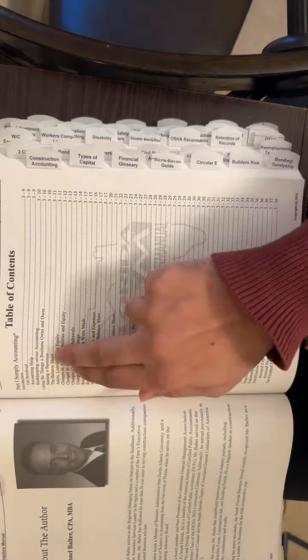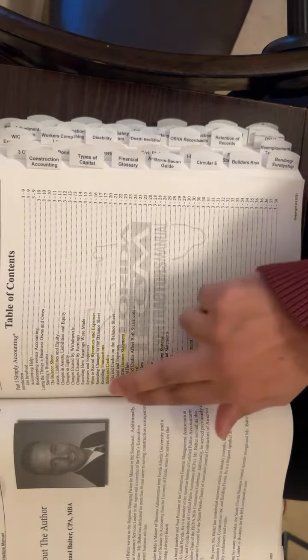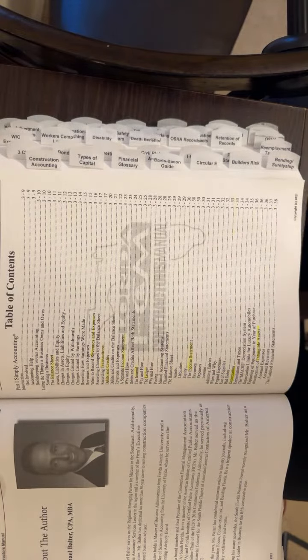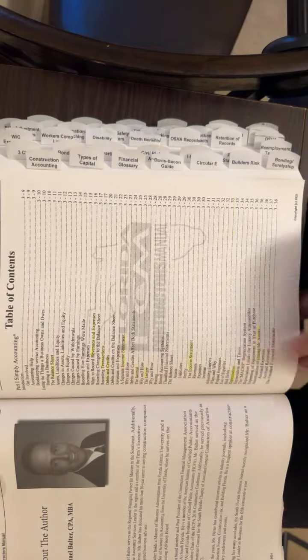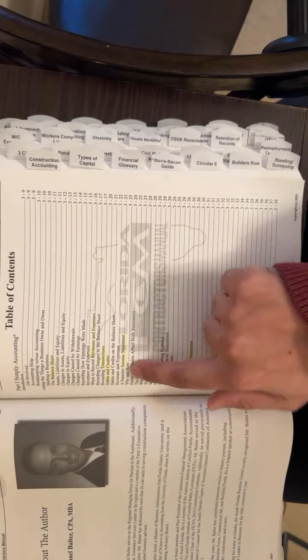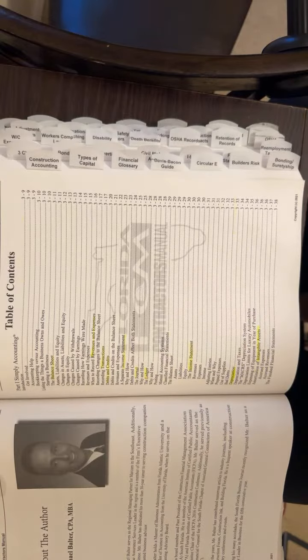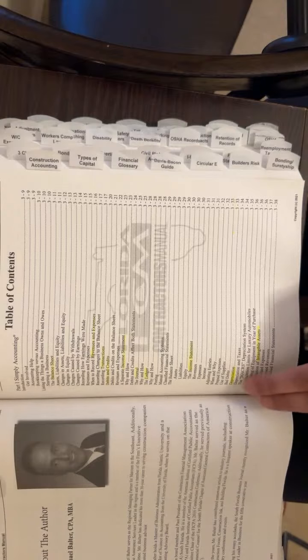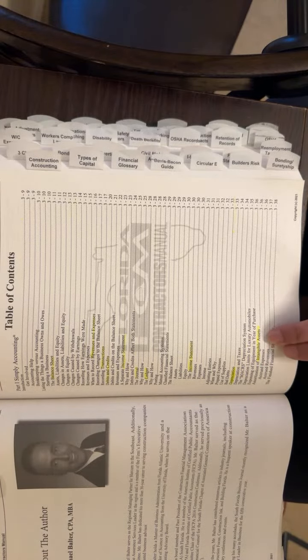Let's start with balance sheet, highlight balance sheet, highlight when to record revenues and expenses, highlight recording transactions, highlight debits and credits, highlight separate income statement, highlight the journal, highlight the ledger, highlight income statement, highlight depreciation, highlight amortization of intangible assets.